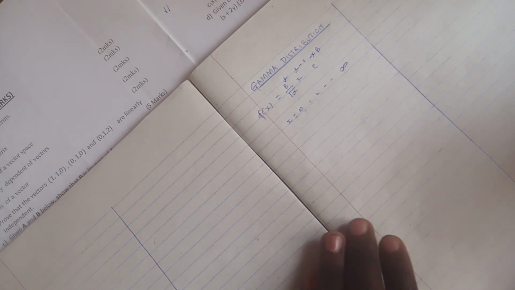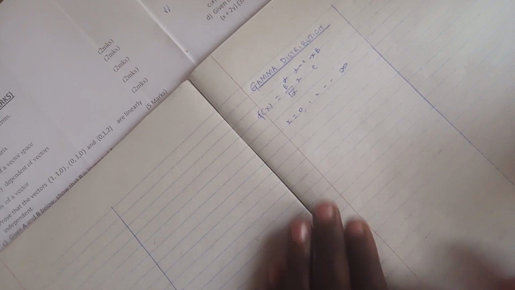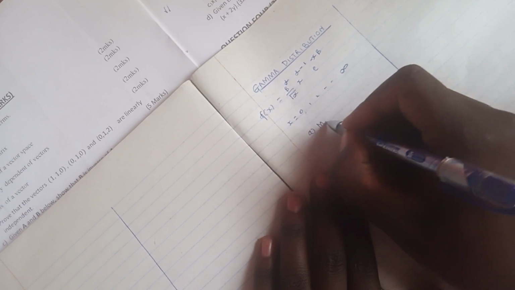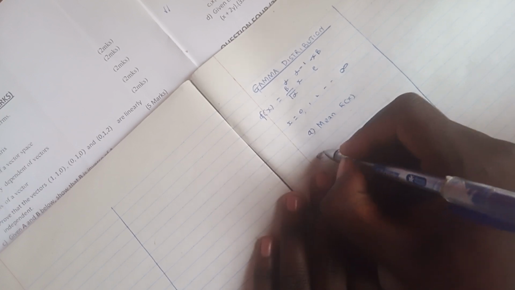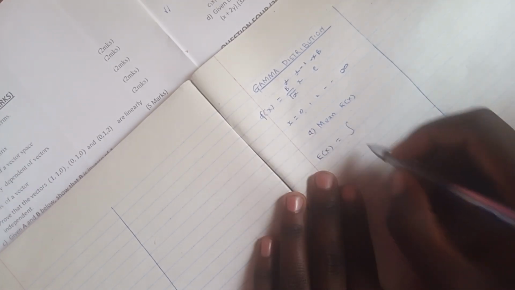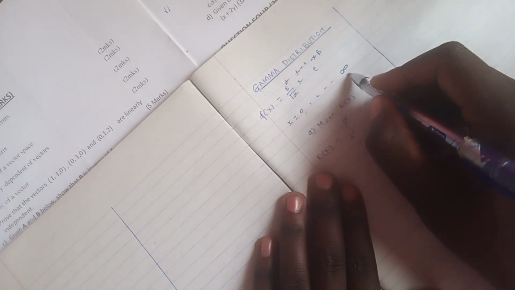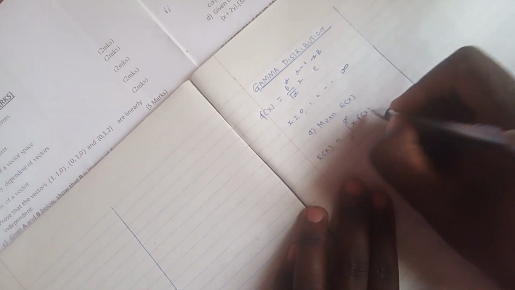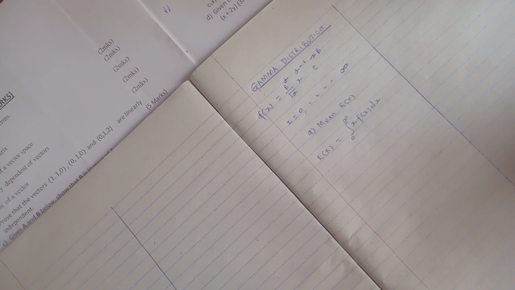Since a gamma distribution is a continuous random variable, the mean, or the expected value of x, will be given as the integral from 0 all the way to infinity of x times the probability density function dx. That's how we derive the mean.